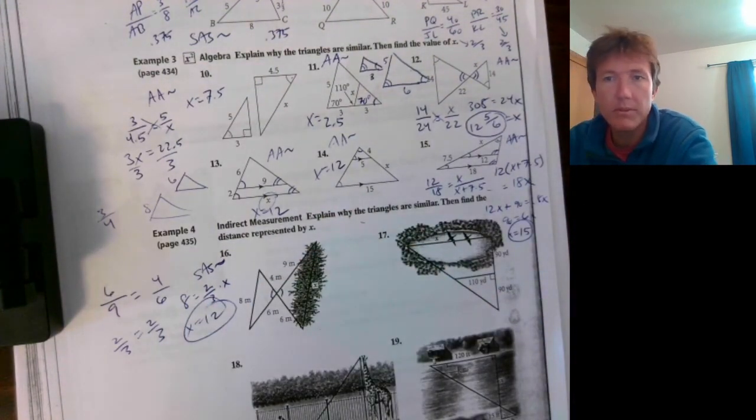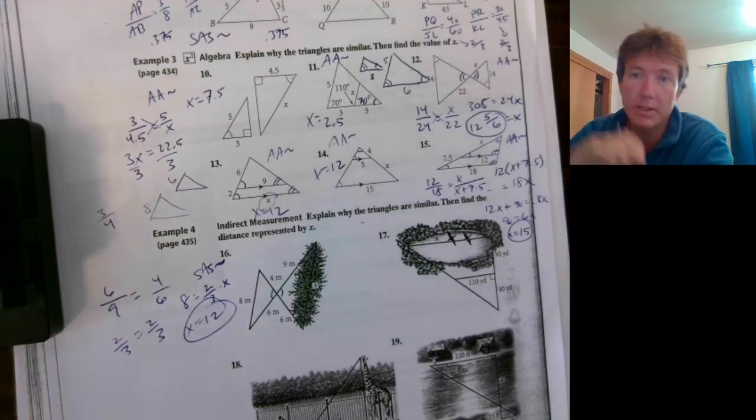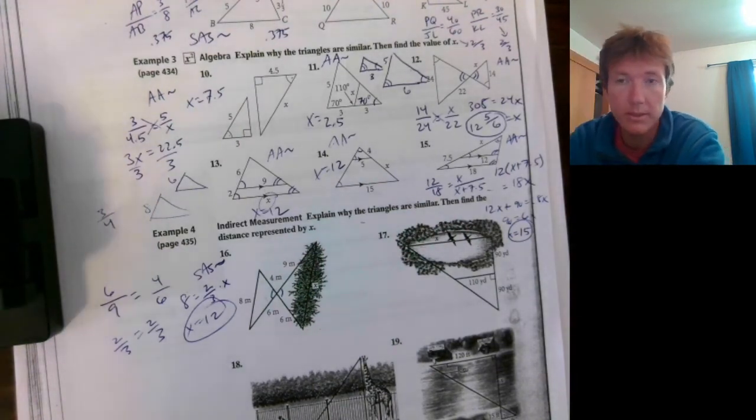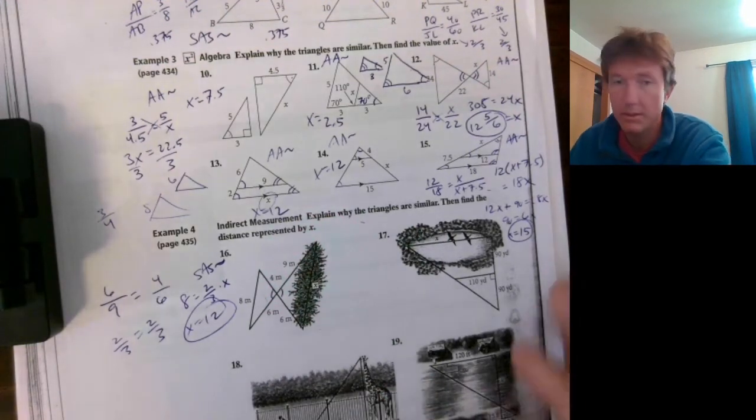Sorry if I'm doing this a bit fast. If you're ever wondering how I get something, try it out for yourself. I'm always going to say this. Try it out for yourself. Work it out with a calculator. And you should be able to be happy with your results. Check your answers with what I get.